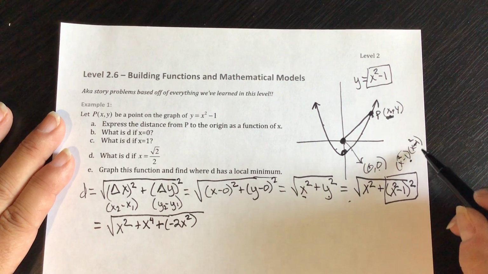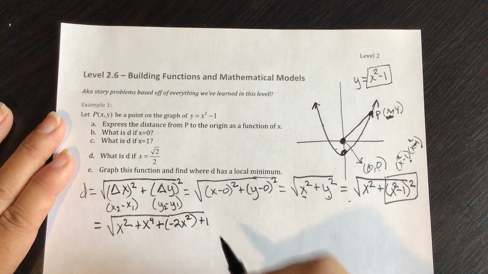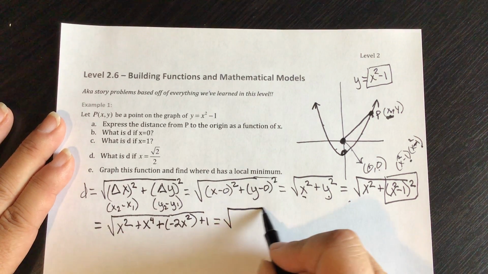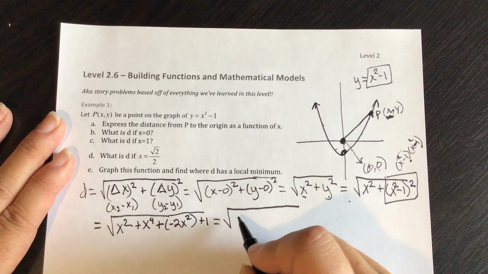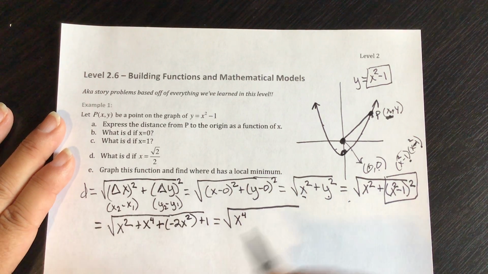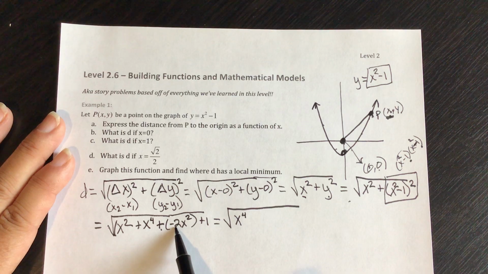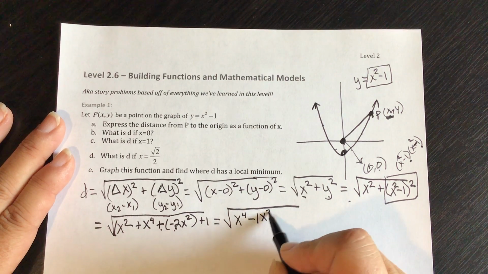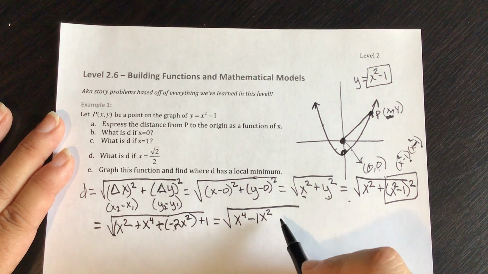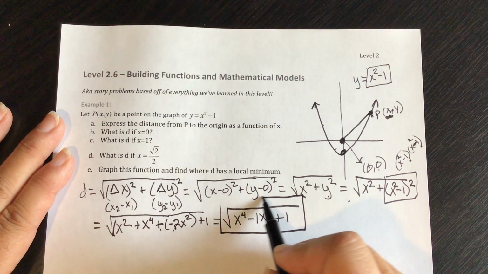And then negative 1 times negative 1 is plus 1. If I simplify this and rearrange my exponents in descending order, I'm starting with x to the fourth, the highest exponent first. I have 1x squared plus negative 2x squared, or 1 minus 2 is minus 1x squared, and then a plus 1.